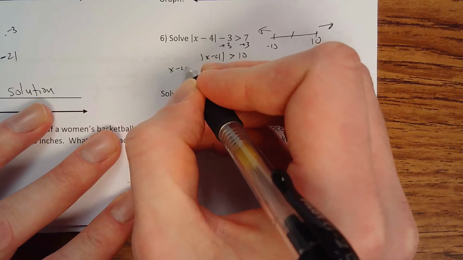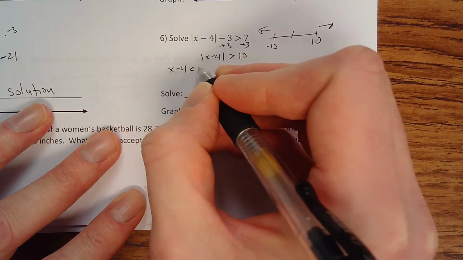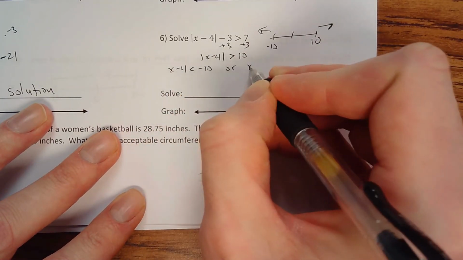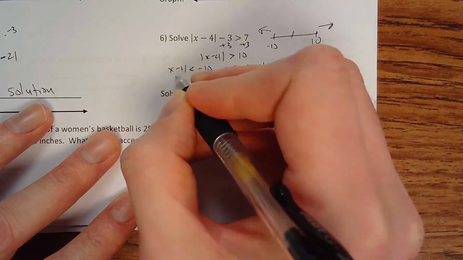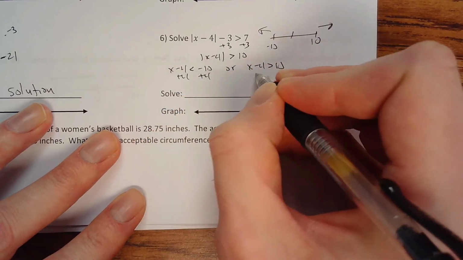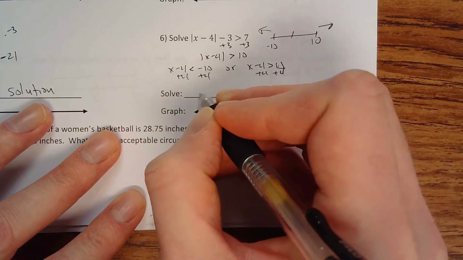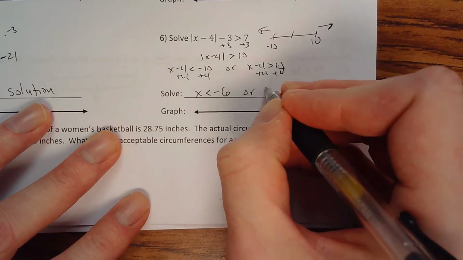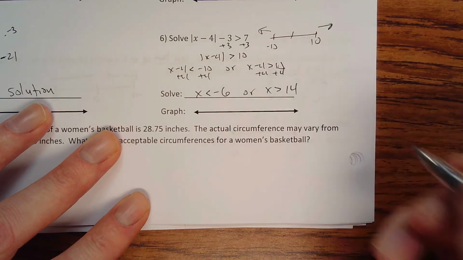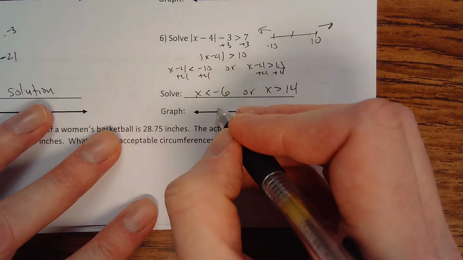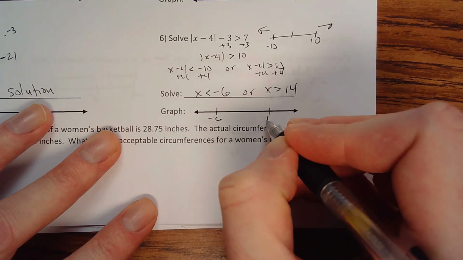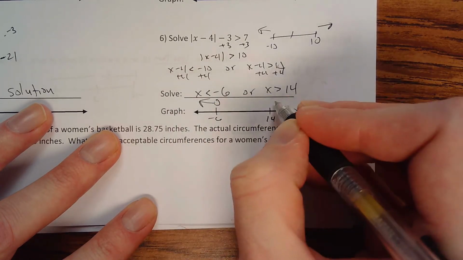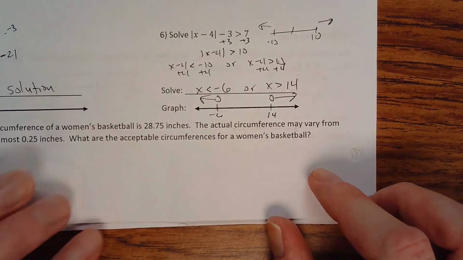So x minus 4 is less than -10, or x minus 4 is greater than 10. So add 4. X is less than -6, or x is greater than 14. Okay, so -6, 14, open circle left, open circle right, and I got it.